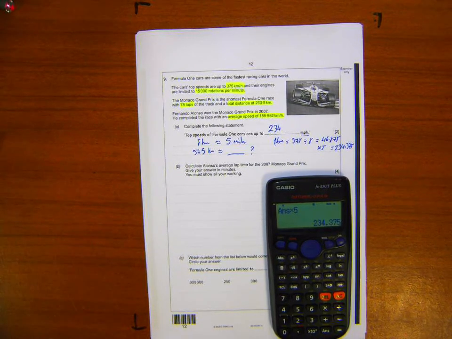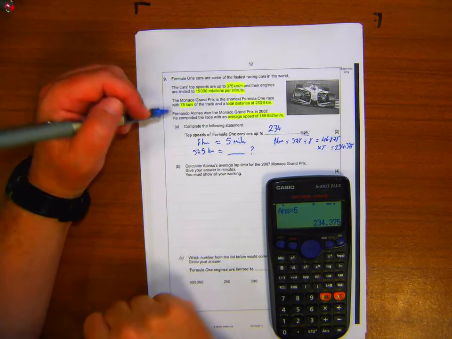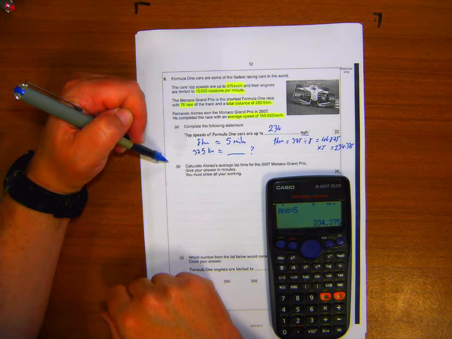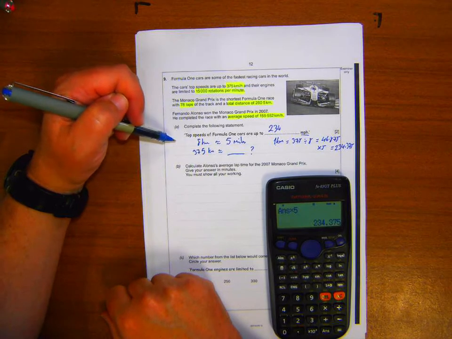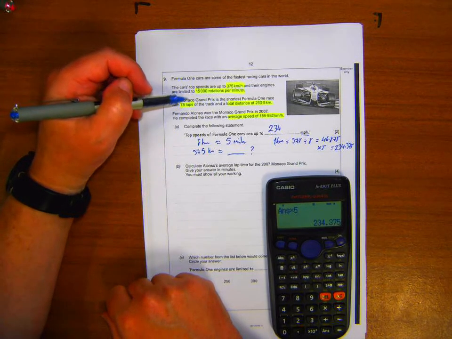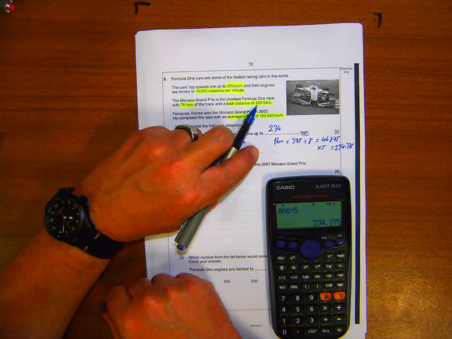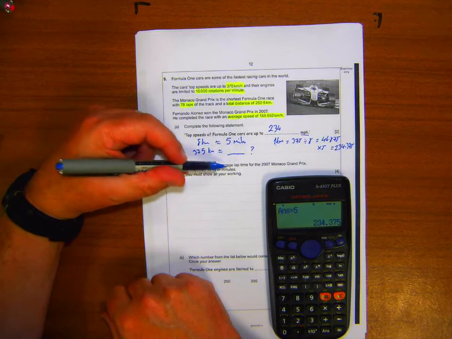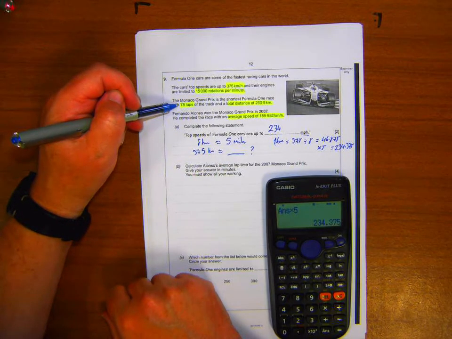Part B. Calculate Alonso's average lap time for the 2007 Monaco Grand Prix. What, the shortest one? Sorry, going back. The shortest race is 78 laps, and that's a total distance of 260.5. So we want to work out first of all how far one lap is.